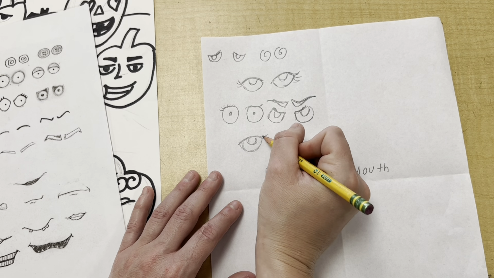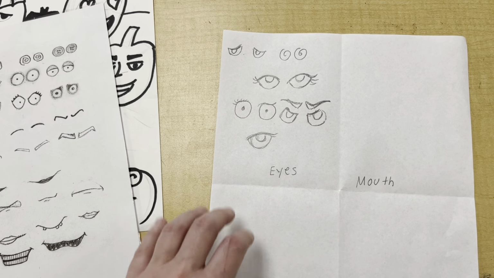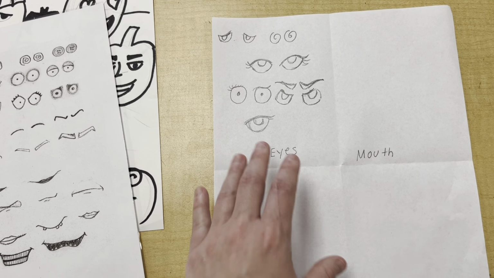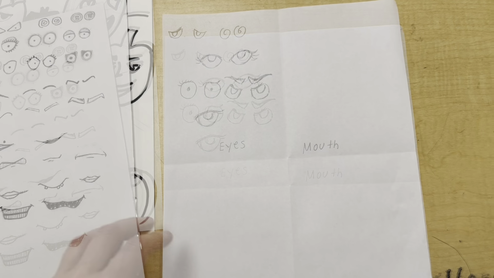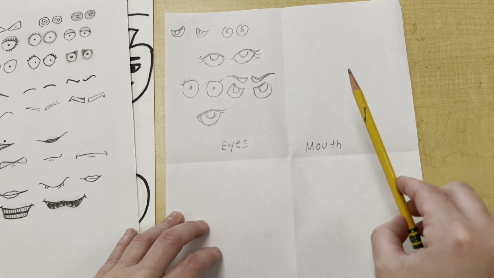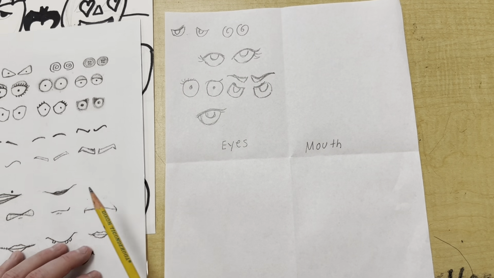Circle inside. You can kind of see it. All right, those are our eyes. Next up, we're going to be doing our mouth. Mouths are kind of easy.